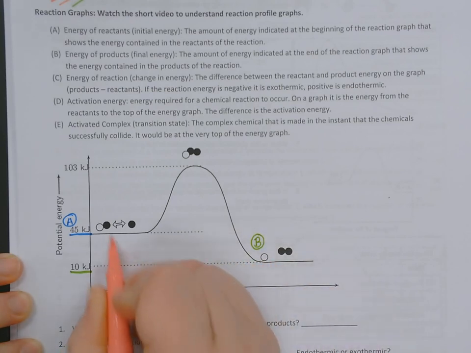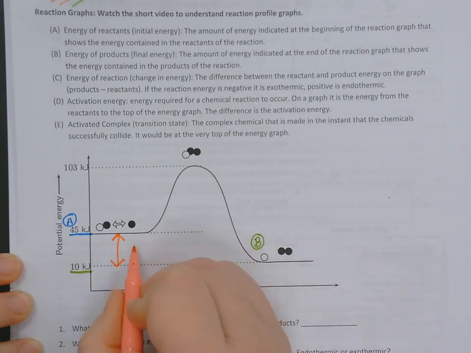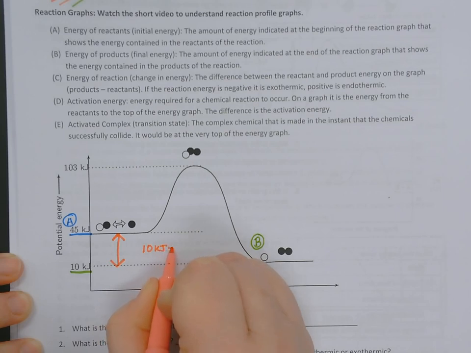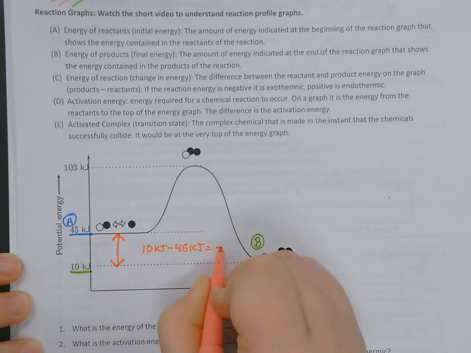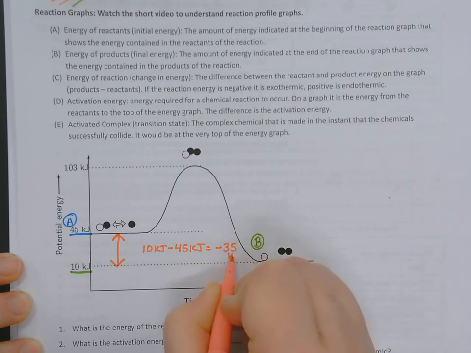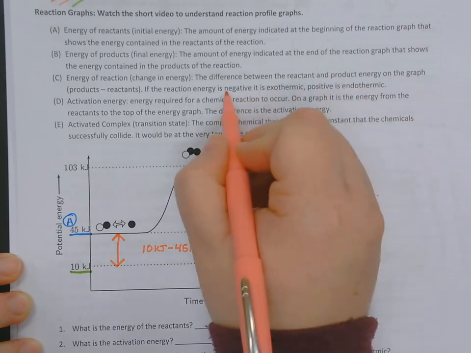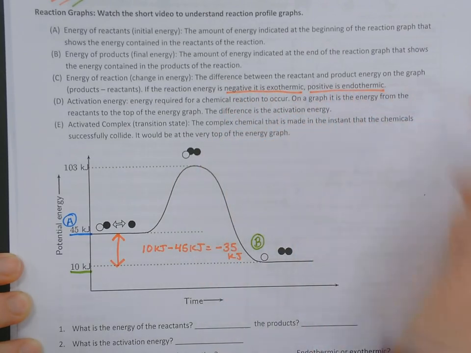So where our products are and where our reactants are, it's this difference. So we do products, which is 10 kilojoules, minus our reactants, 45 kilojoules, and we would get negative 35 kilojoules. It being negative tells us it is exothermic in this case.